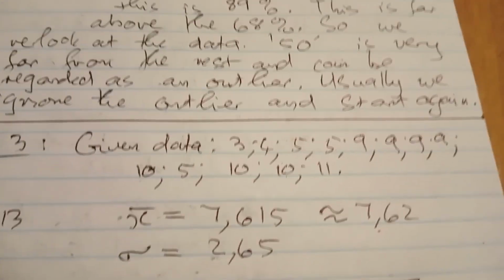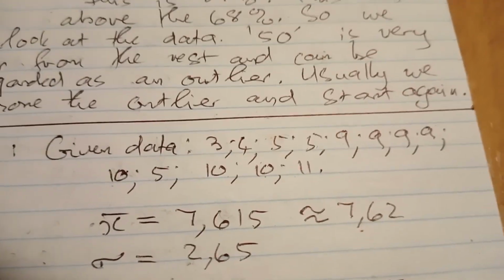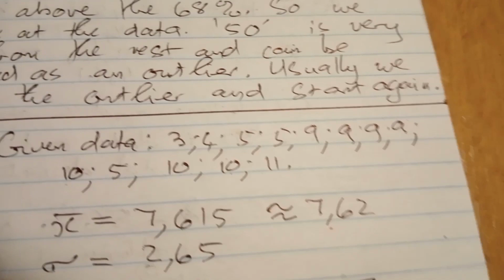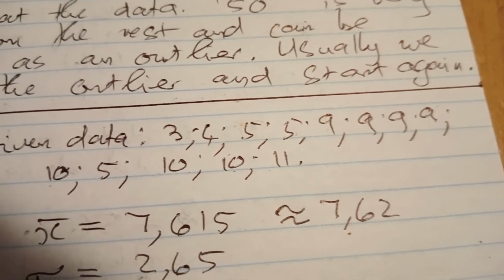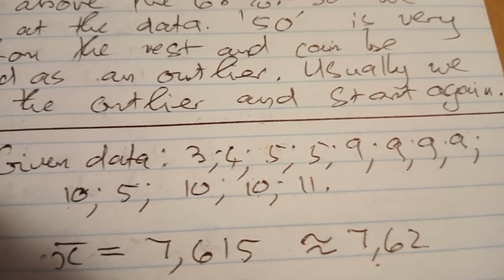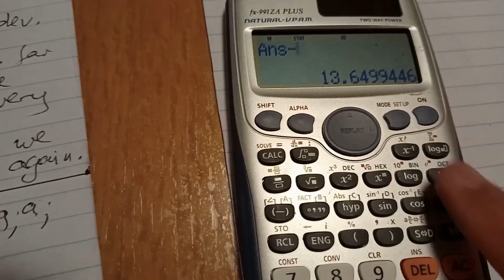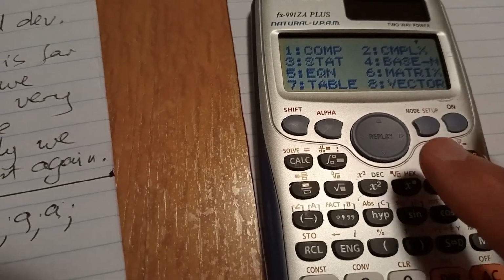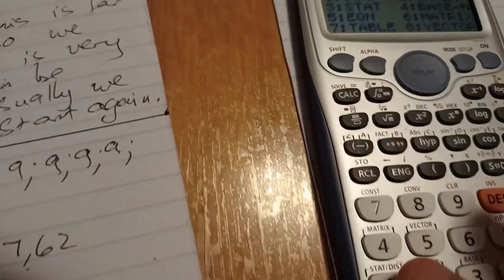Given the example, the data now, you can see the data there, and you know this is a typical example where the data can be given in any order. So that's also fine. Let's just go back to our calculator, and we go to 3 for statistics, and again 1 for the one variable. And so now let's start to input our data.